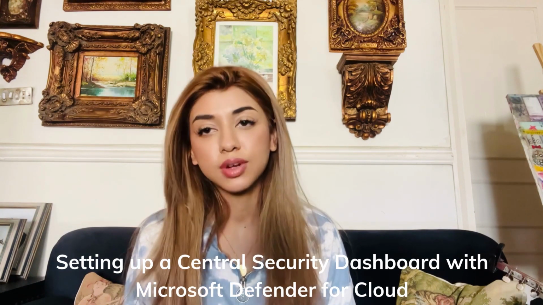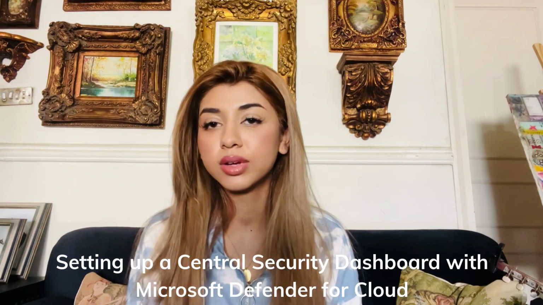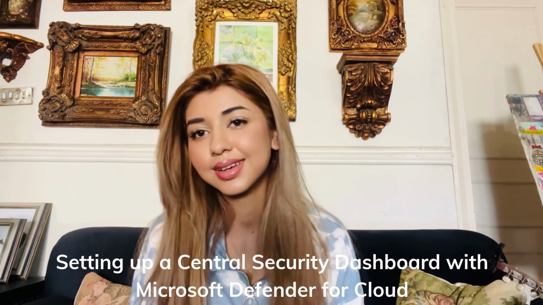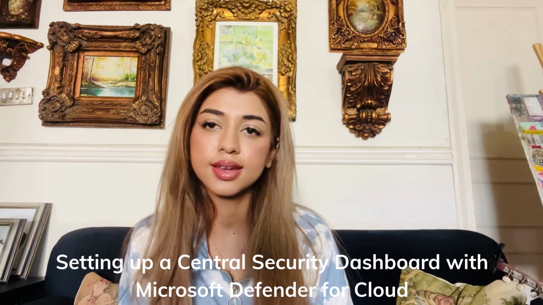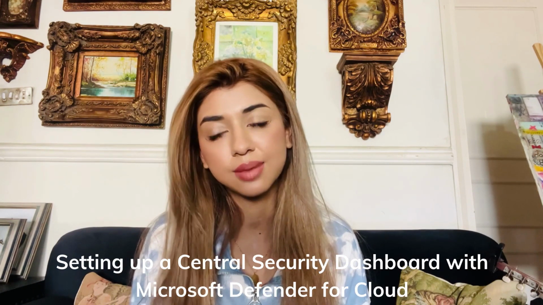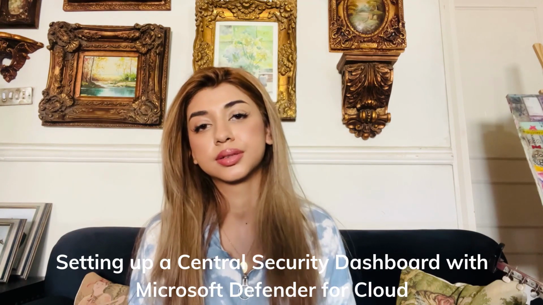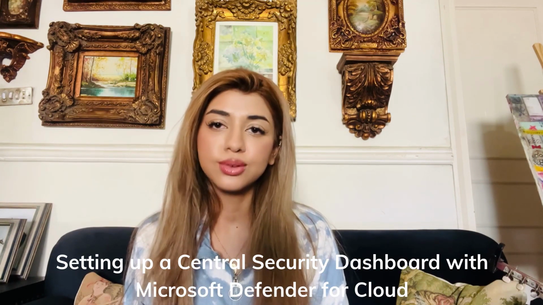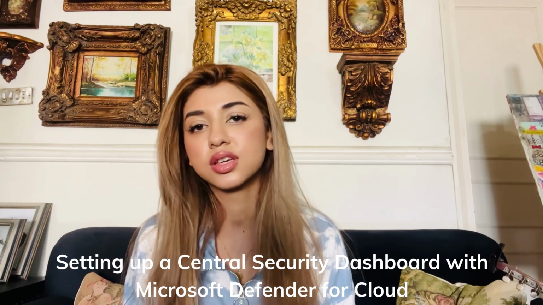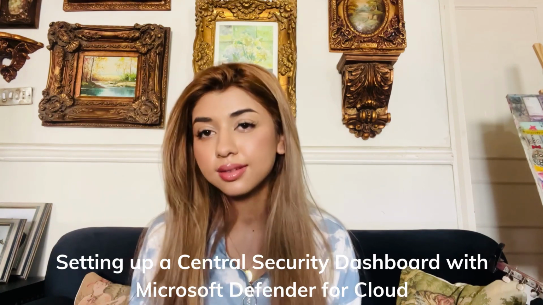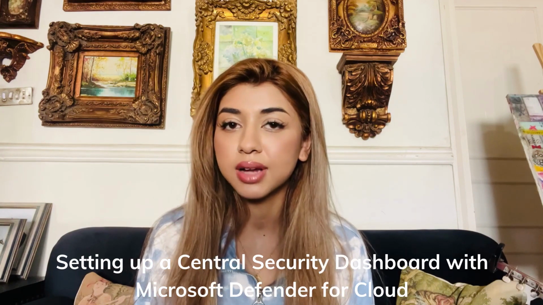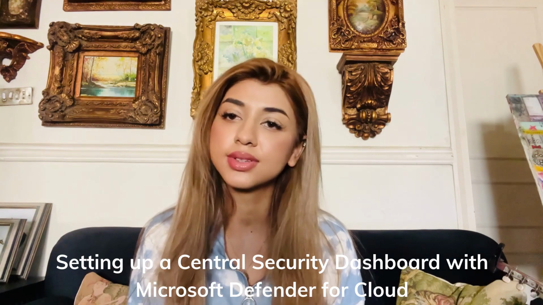Now coming towards step number 4, which is to conduct vulnerability assessments using Microsoft Defender for Cloud built-in capabilities. This includes scanning devices and systems for vulnerabilities, identifying potential security risks, and taking steps to mitigate those risks. Lastly, use Microsoft Defender for Cloud reporting and insight features to track your organization's security posture over time. This includes using dashboards and reports to monitor security incidents, track compliance, and identify trends and patterns in security data.